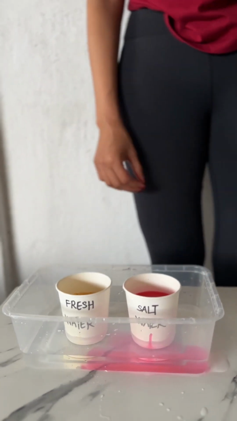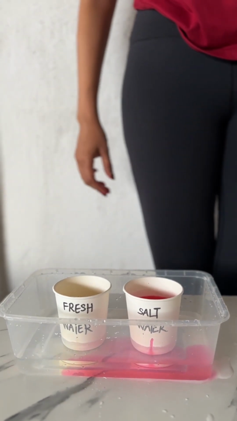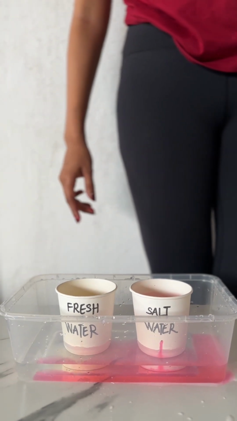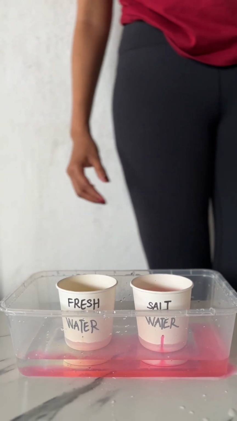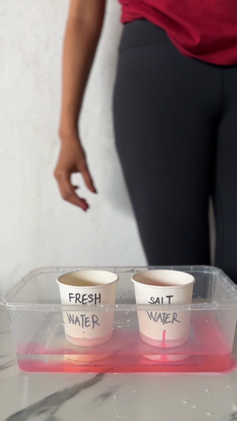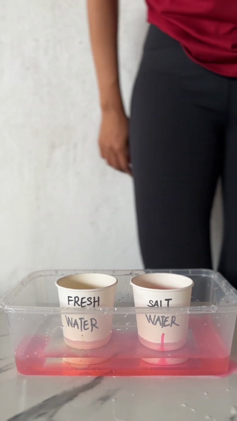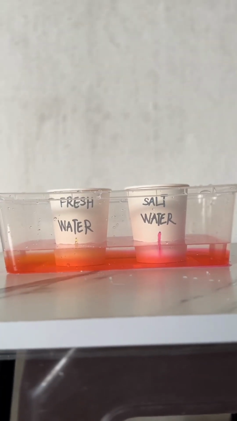As you can see, the salt water is sinking to the bottom of the container and the fresh water is filling up at the surface. This clearly shows us that salt water is denser than fresh water. Pretty cool, isn't it? You know what's not cool? Climate change.